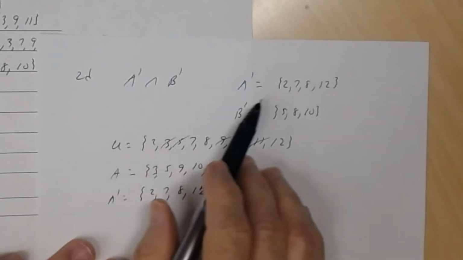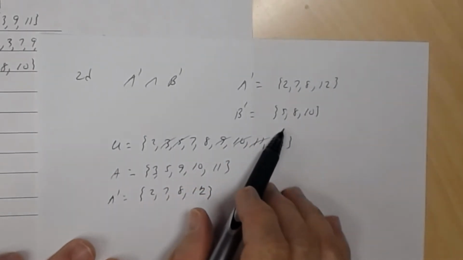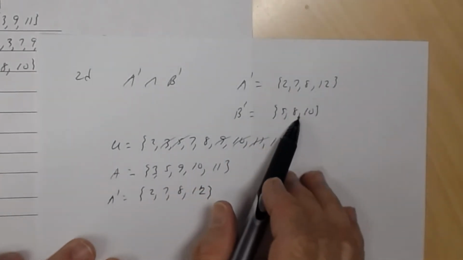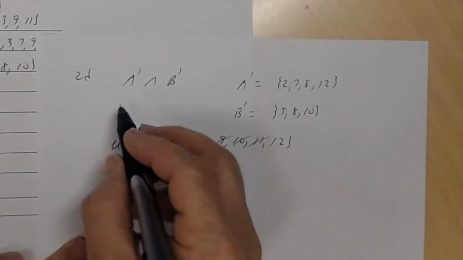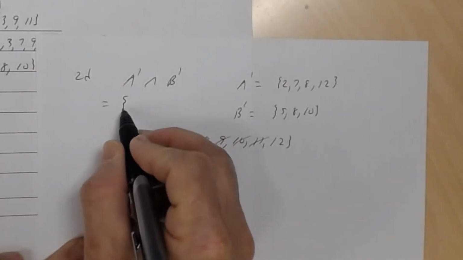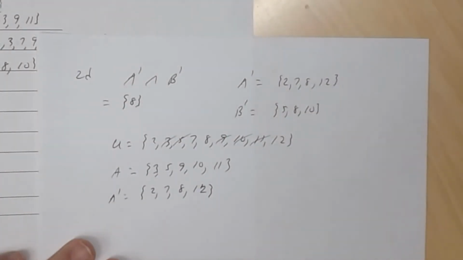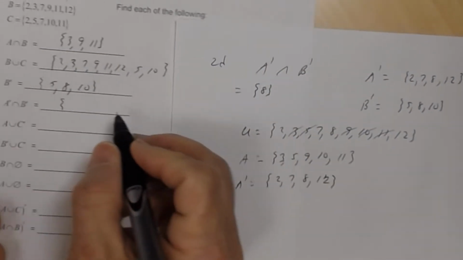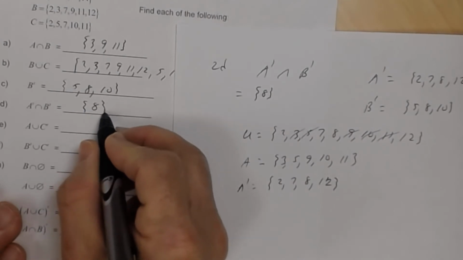And so the intersection then, what do these two have in common? The only thing they have in common is the element 8, right? So the intersection of the two sets is a set consisting of just 8. All right, so that goes here. That will be just 8.